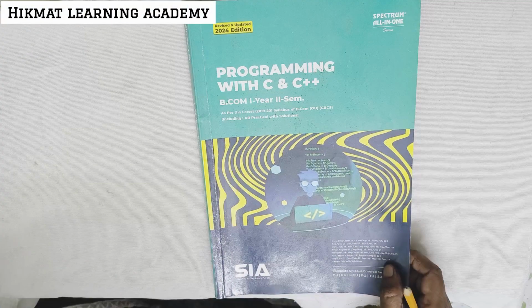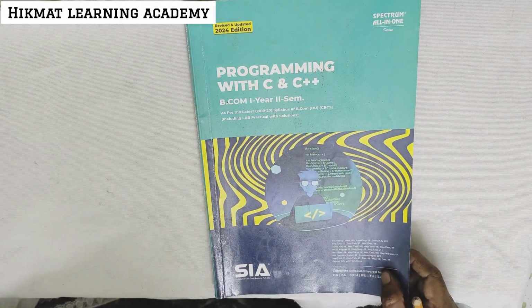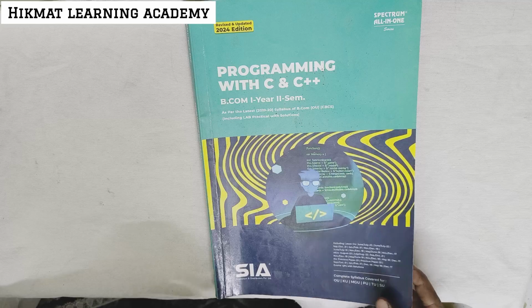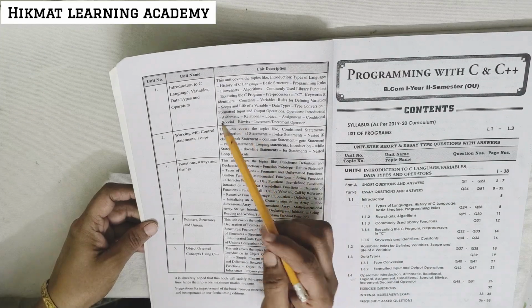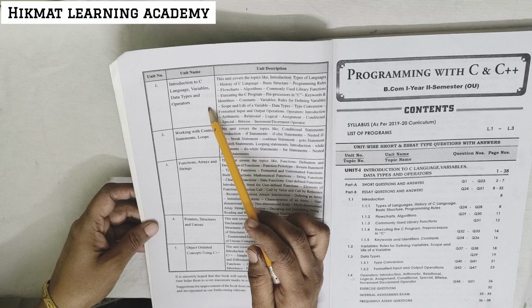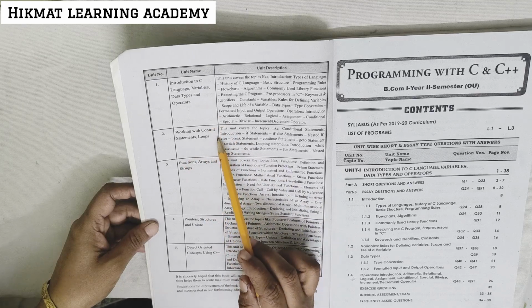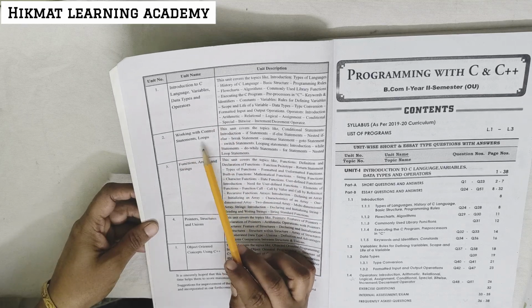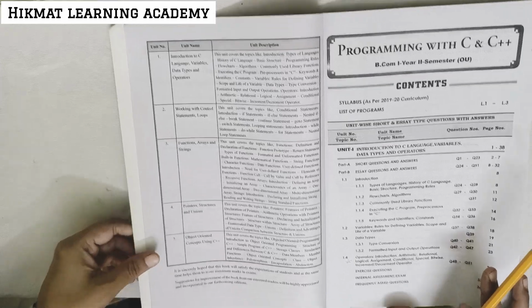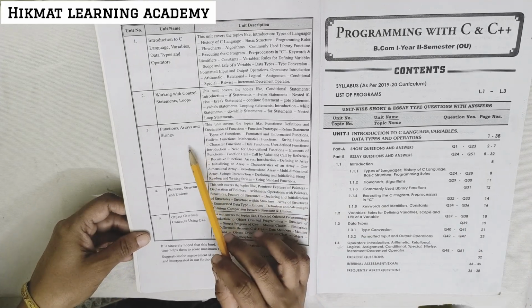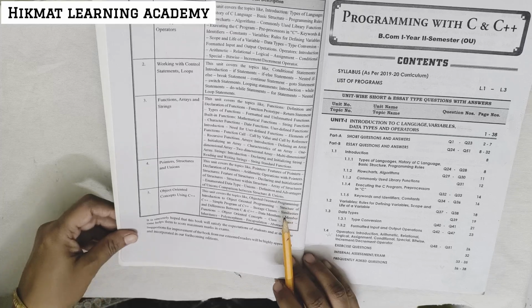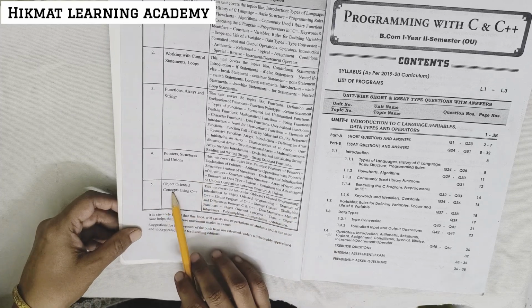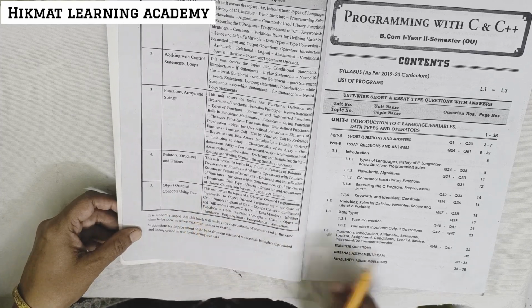This is programming with C and C++ for BCom first year second sem. You have 5 units in this: introduction to C language, variables, data types and operators. Second unit, working with control statements and loops. Third unit, functions, arrays and strings. Fourth unit, pointers, structures and unions. Fifth unit, object oriented concepts using C++.